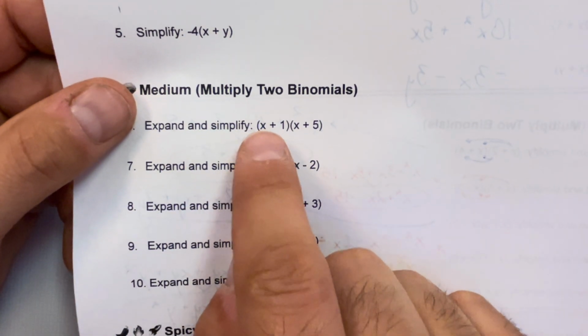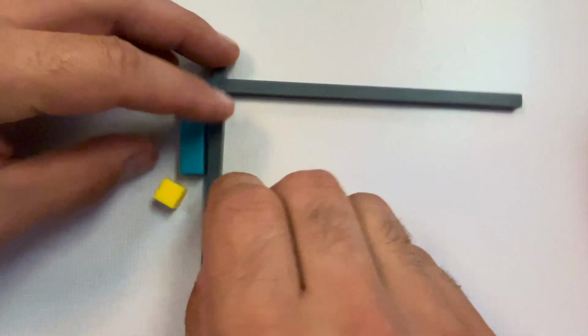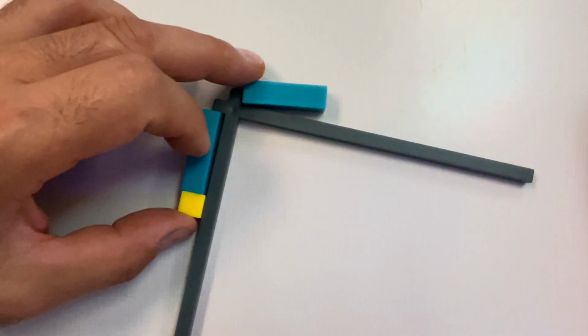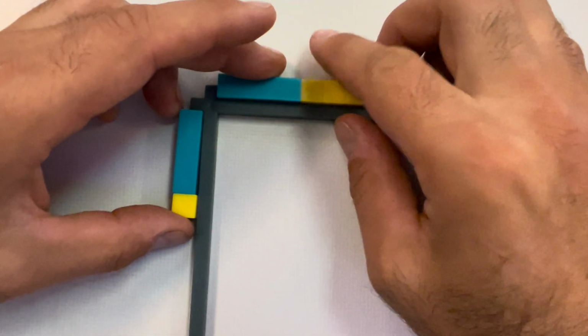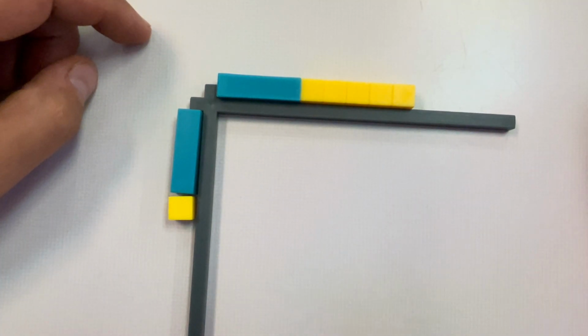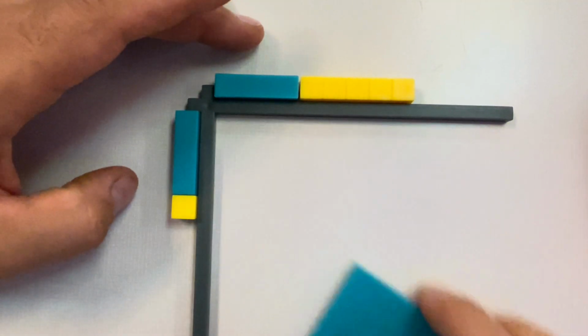Let's look at this one, an x plus 1 and an x plus 5. How would we represent that with blocks? If we had x plus 1 on one side, and we had x plus 5, that's actually kind of nice with the blocks. What's the result? The result is a little rectangle that's here. And this doesn't quite fit. No, that's close, but it doesn't.